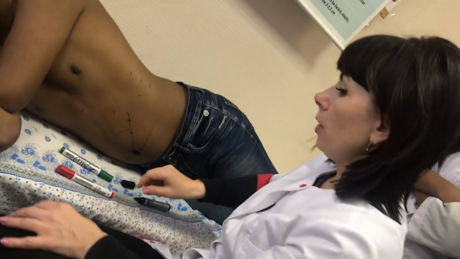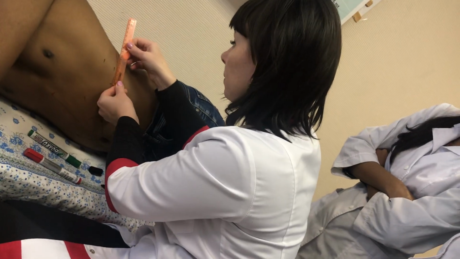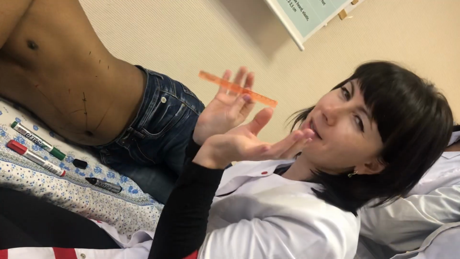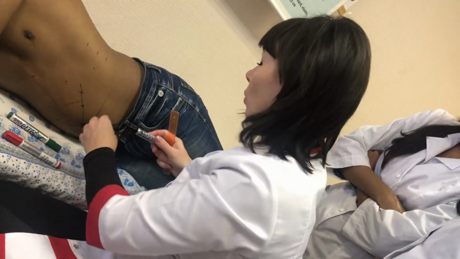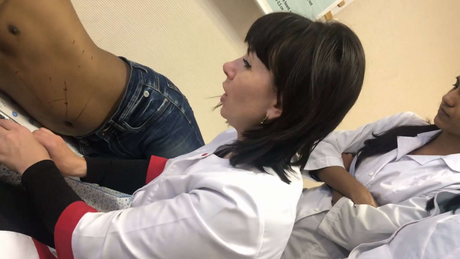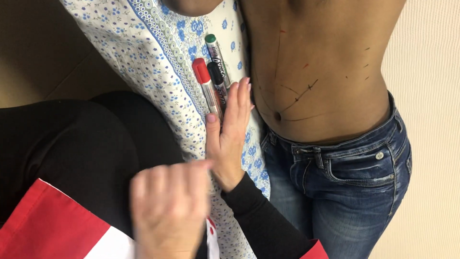I think our patient is healthy. No, a little bit more than 8. Maybe it was my mistake. That was noisy before. I don't think you have splenomegaly. There is no increase in size.